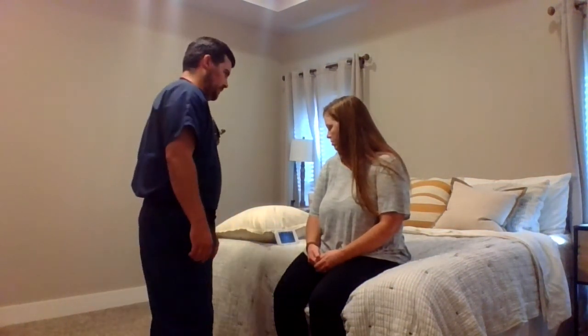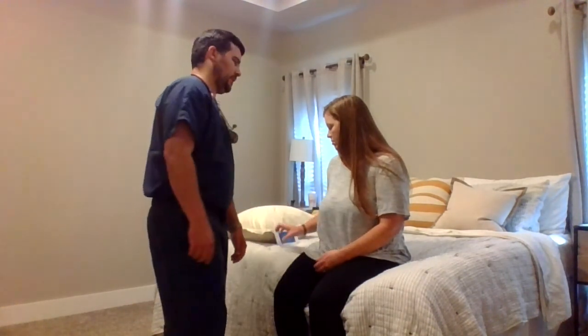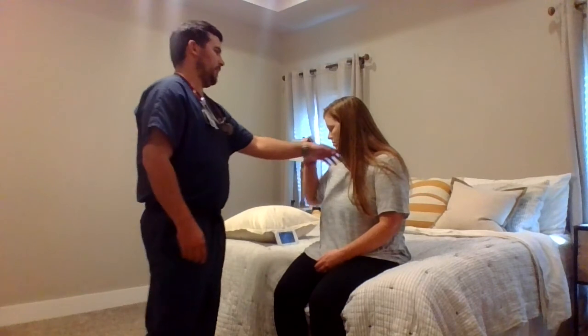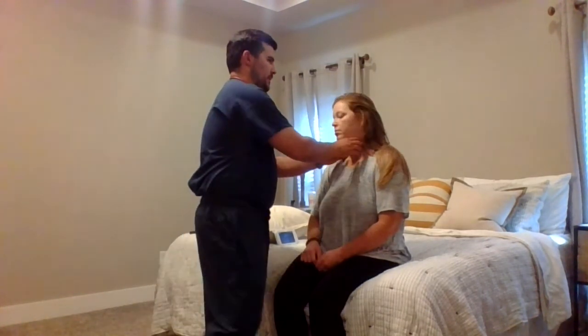We'll move on to the neck, and we'll go ahead and just look at the throat here and the tonsils. Trachea is midline. I'll go ahead and palpate the patient's lymph nodes.